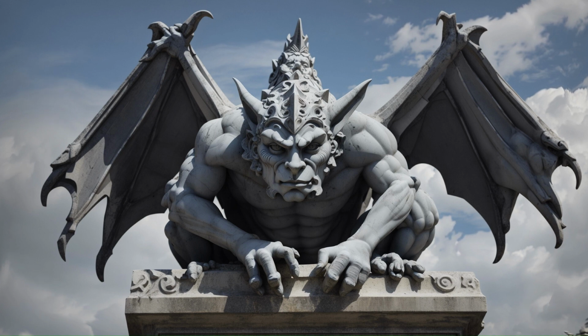One of the most famous gargoyle legends comes from the city of Rouen, France. According to local folklore, a dragon terrorized the city in the 7th century. The people of Rouen, in their desperation, sought the help of Saint Romanus. In response to their prayers, Saint Romanus agreed to confront the dragon.